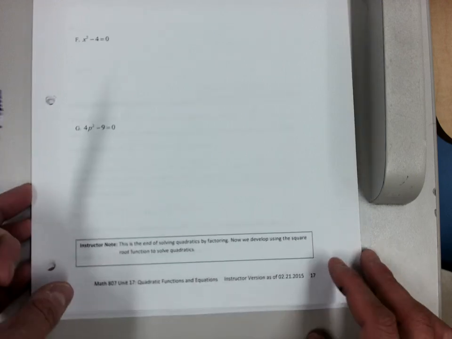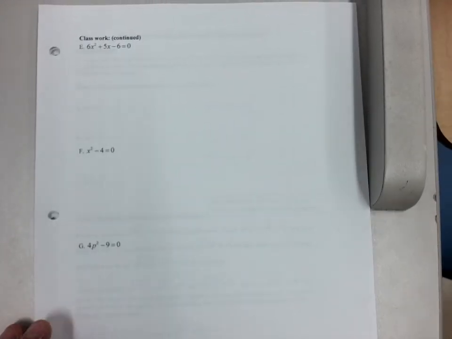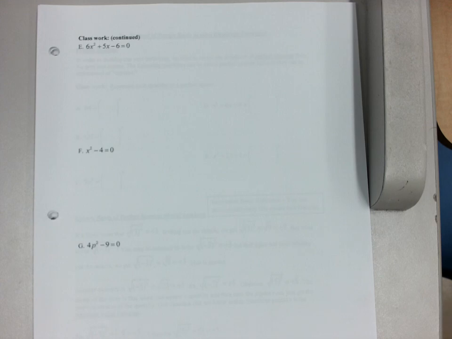On page number 17, you should practice these as well. This is just practicing your factoring. It's very important to get your factoring down. You need to be good at it. Most of it should be okay, but you should have no problems doing questions E, F, and G as well.